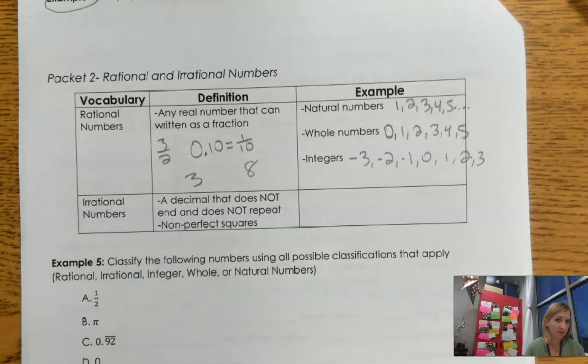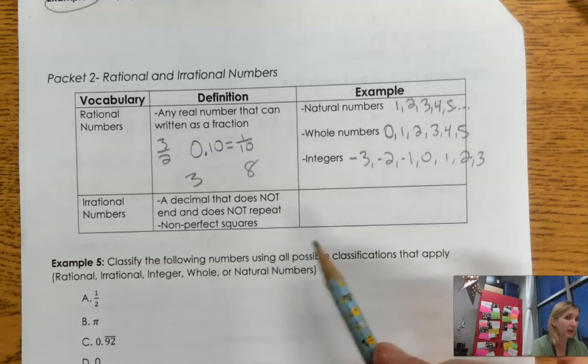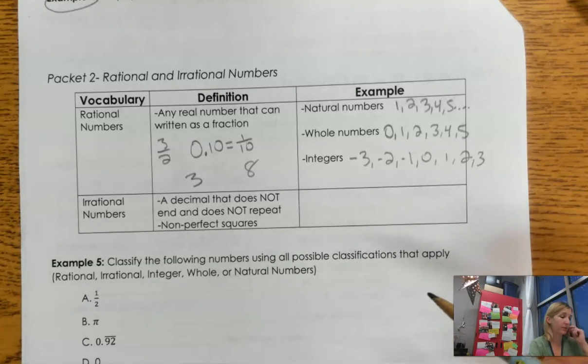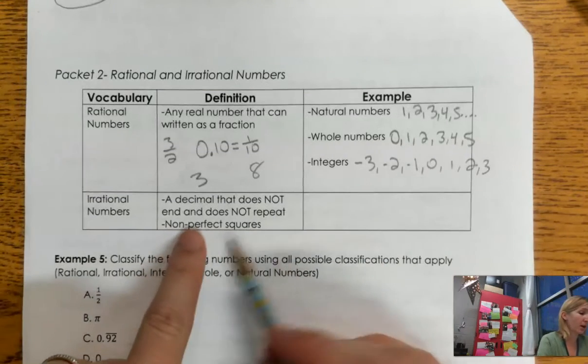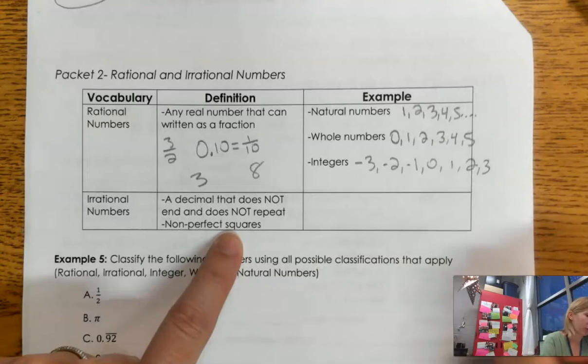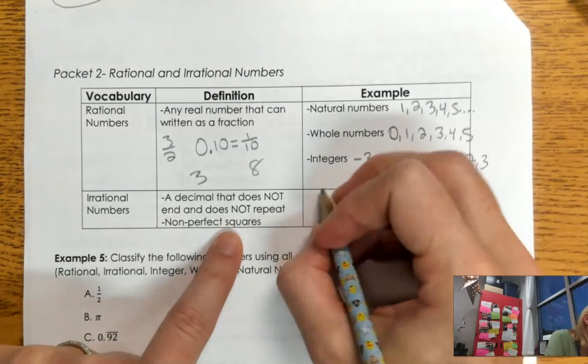Irrational numbers, a decimal that does not end and does not repeat. We'll know that it doesn't end because they've got little dots after it, and we'll know that it doesn't repeat because we won't see any repeating pattern. You'll also know that non-perfect squares are irrational numbers. So here's some examples.